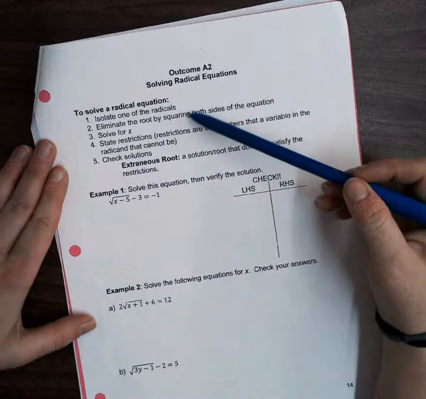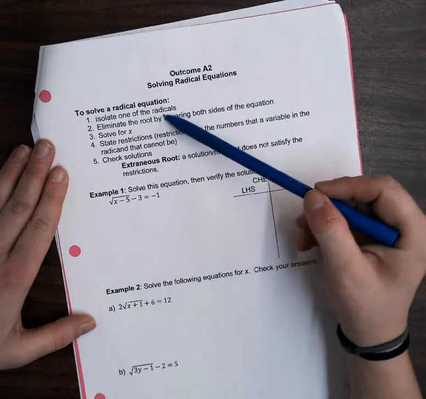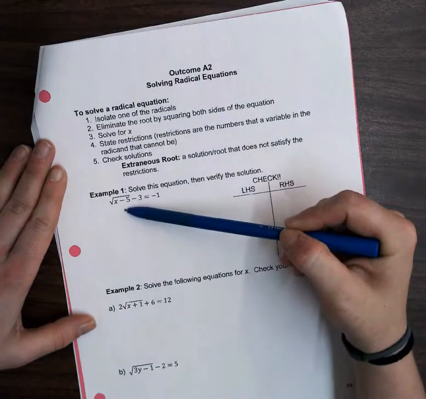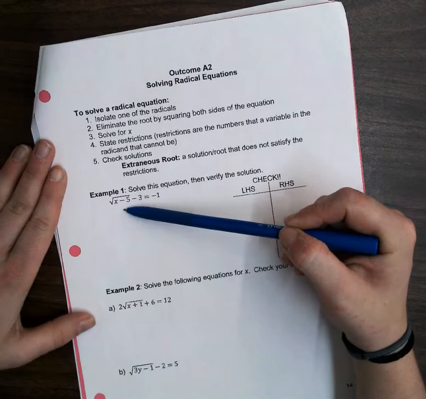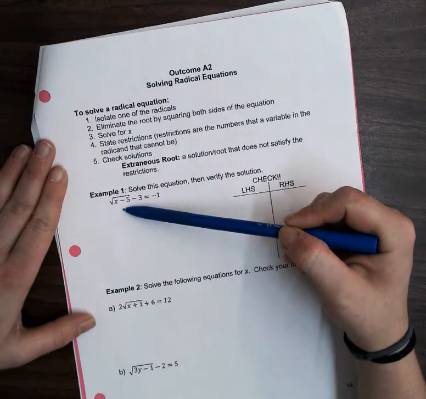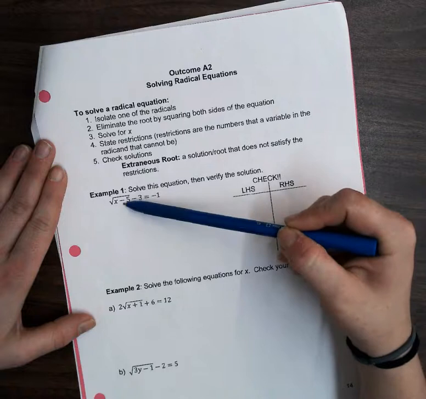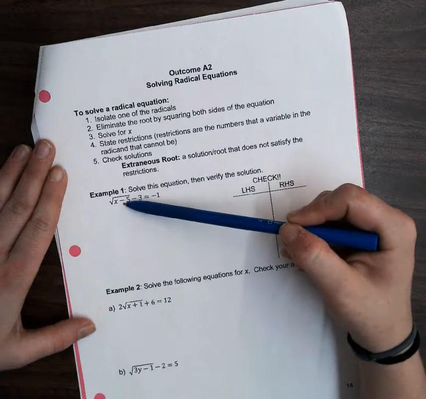So you always want to isolate one of the radicals, which means get one of the radicals by itself with nothing else on that side of the equal sign. And then, to get rid of the square root, we're going to square both sides of the equation, and then we'll just do some algebra to solve.